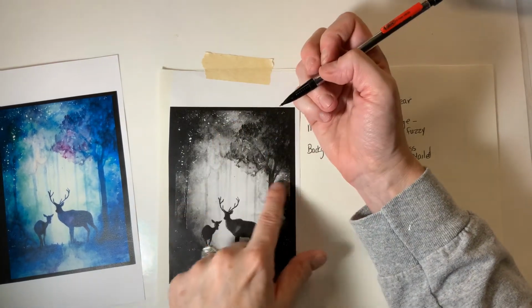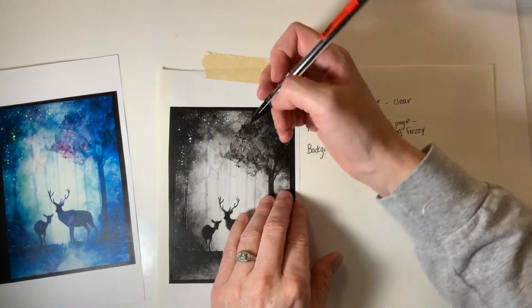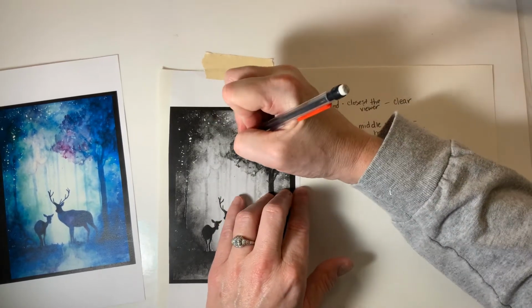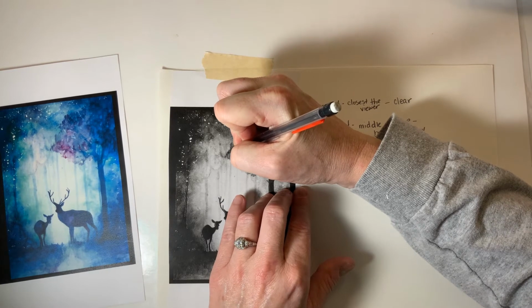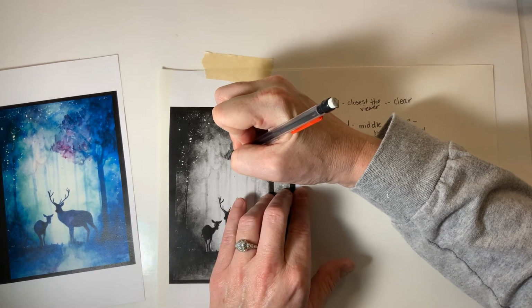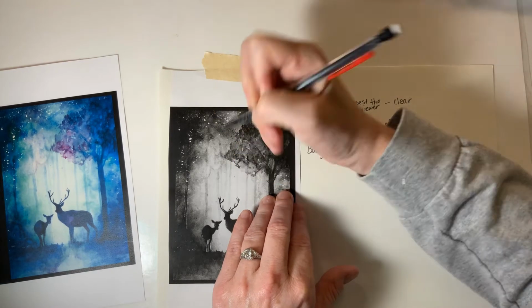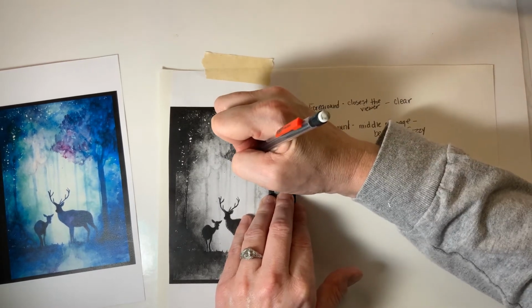Okay, so I'm going to work on this tree here. Do I need to outline all of those little leaves? No, but you might want to. For demonstration purposes, I'm going to go ahead and outline it. But do you really need to?